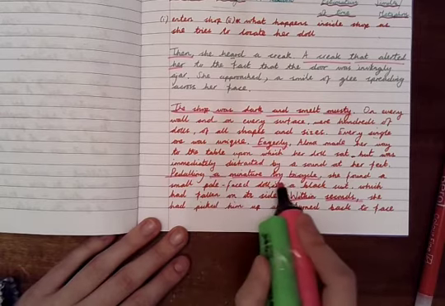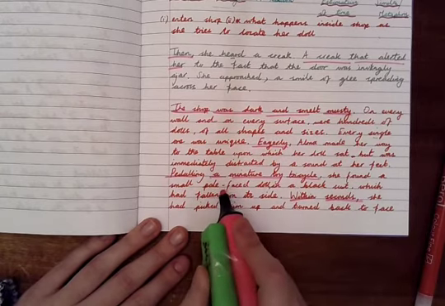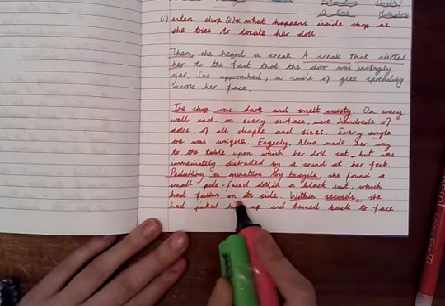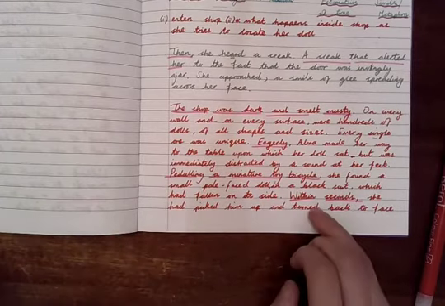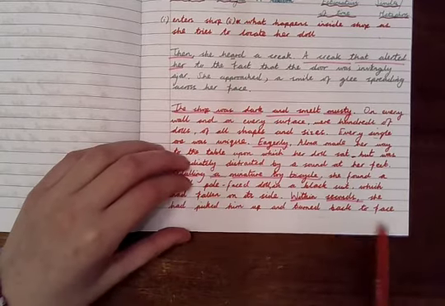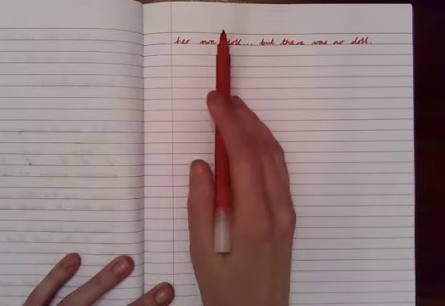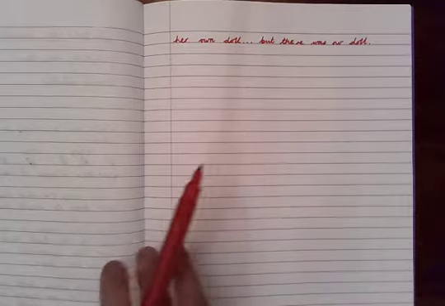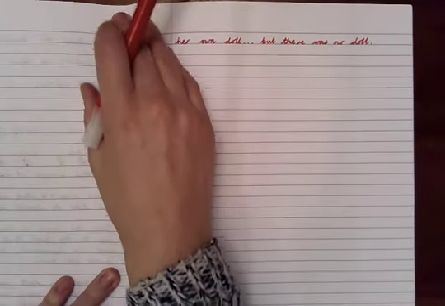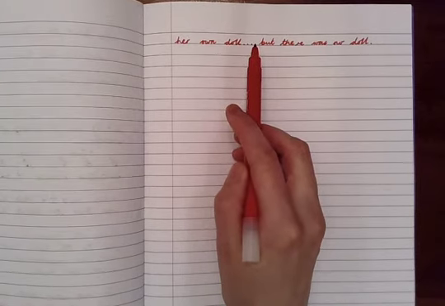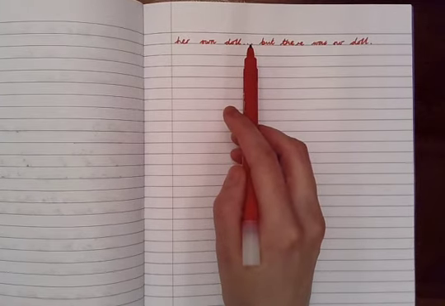Pedaling a miniature toy tricycle, she found a small, pale-faced doll in a black suit which had fallen on its side. And now I've used an estimation of time. Within seconds, she had picked him up and turned back to face her own doll. But there was no doll. I've used an ellipsis there for a slight pause, something the reader did not expect to happen. But there was no doll.